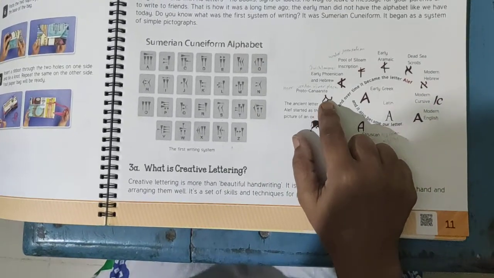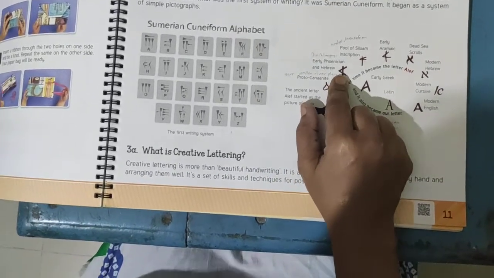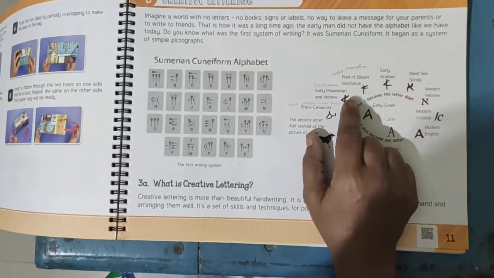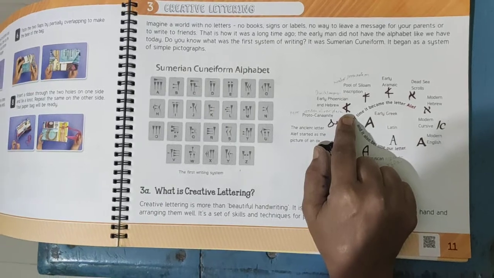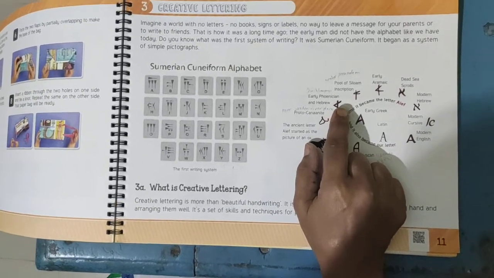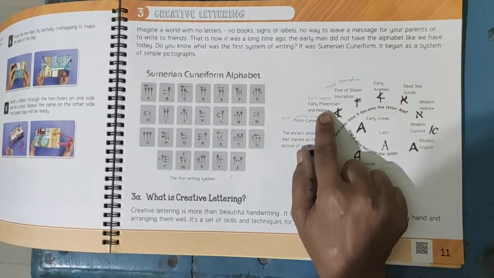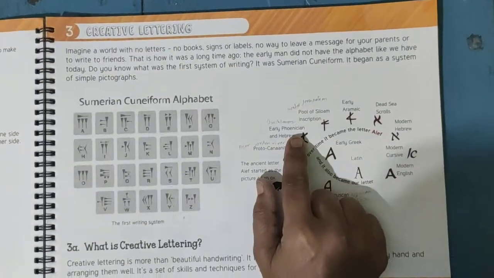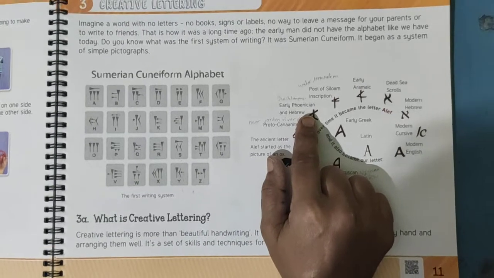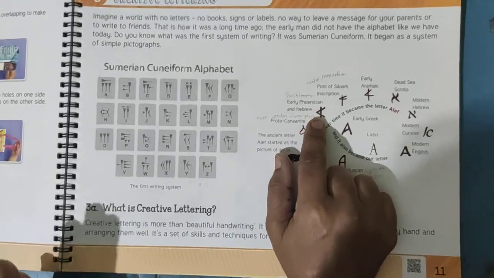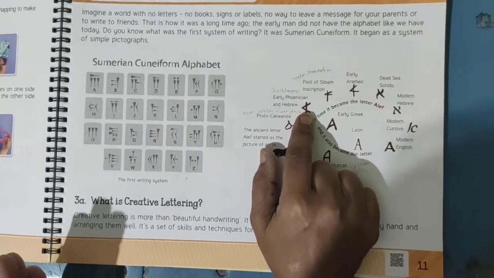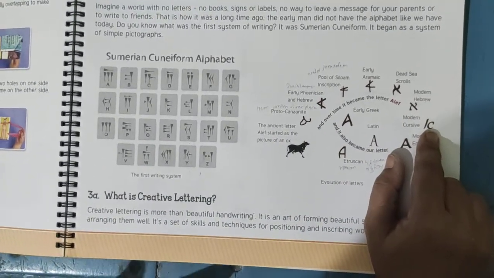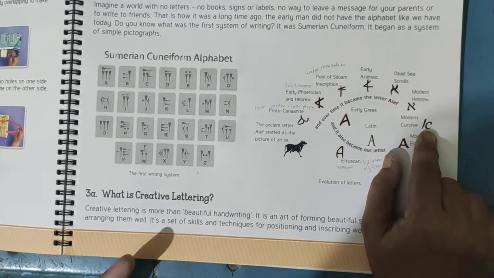And as the time passed, here early Phoenician and Hebrews used this type of lettering. Watch this. This is Jewish language, and this one also Jewish language. This is very ancient period, means in old age the Jews used that type of lettering, and now in modern time they use the cursive writing, a developed language now, developed lettering.